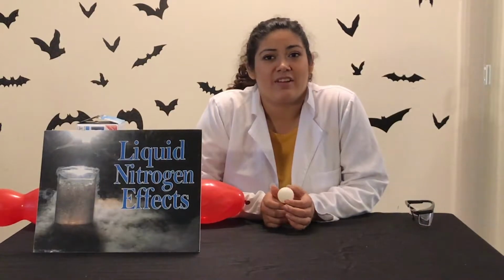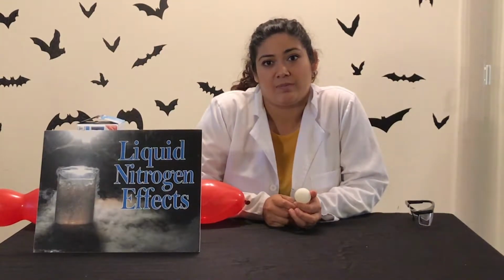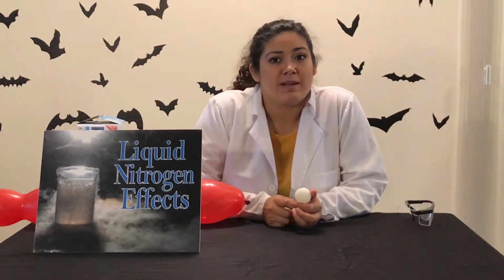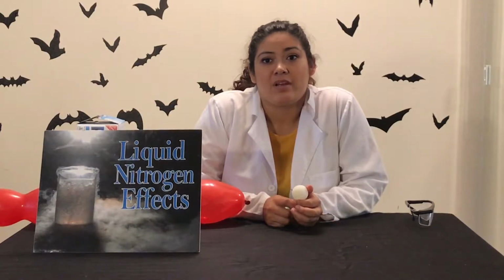Liquid nitrogen is a very cold liquid that can rapidly freeze objects that come into contact with the liquid. Liquid nitrogen is made by taking the gas nitrogen, the most common gas in the air, and putting it under pressure until the gas becomes a liquid.